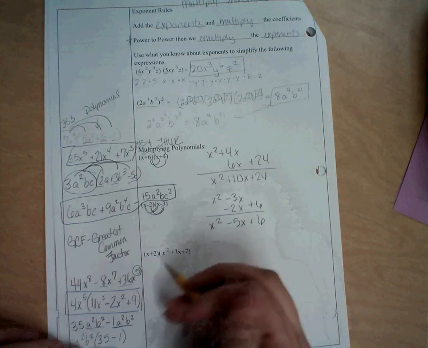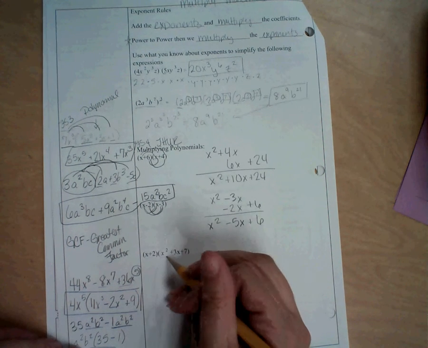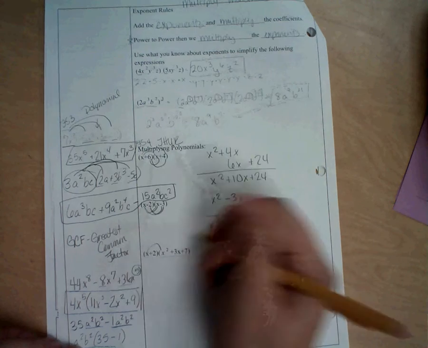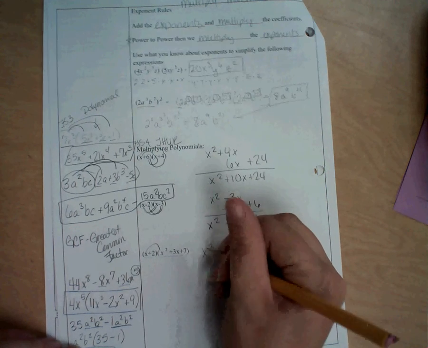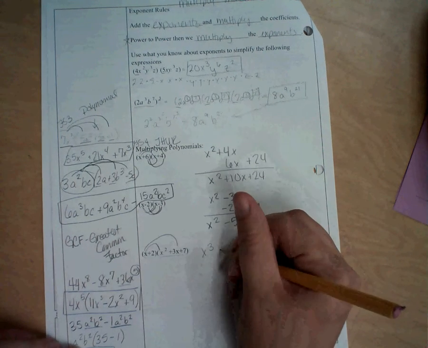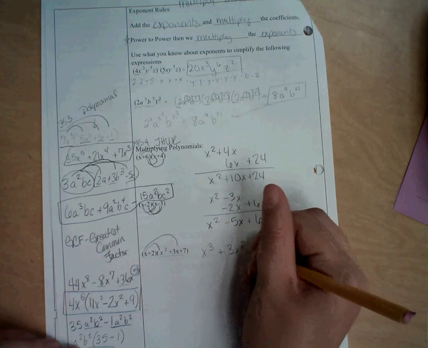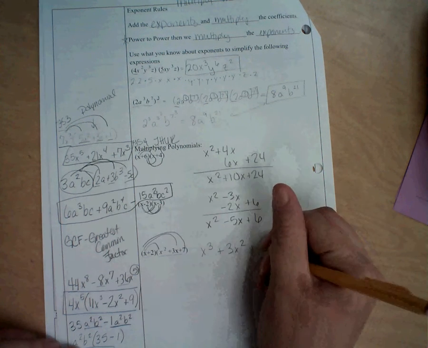And then we have a binomial, 2 terms, times a trinomial, 3 terms. X times x squared is x cubed. X times 3x is 3x squared. And x times 7 is 7x.